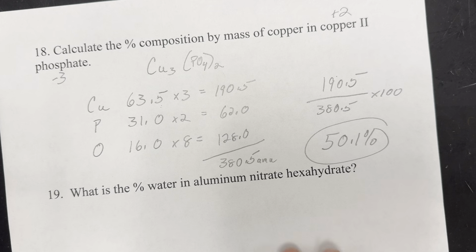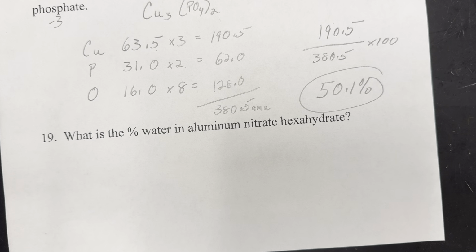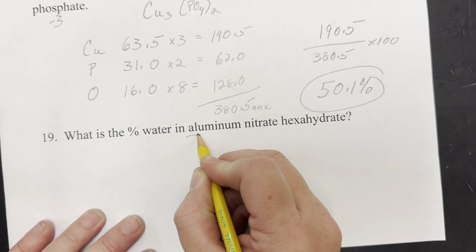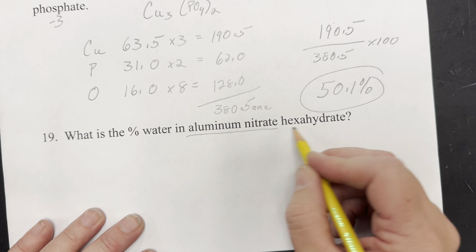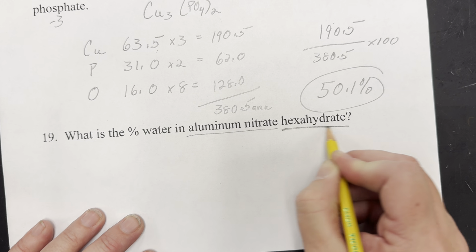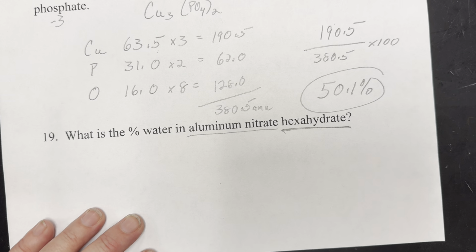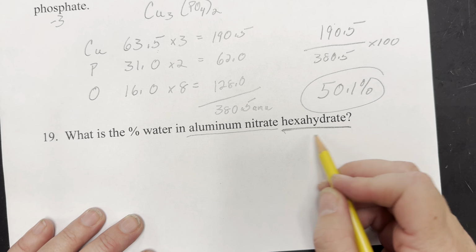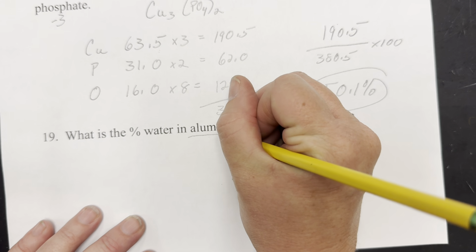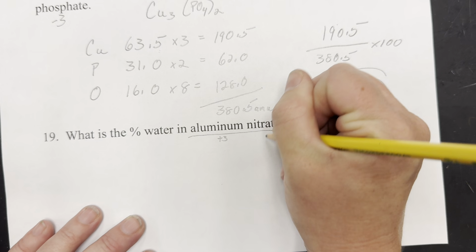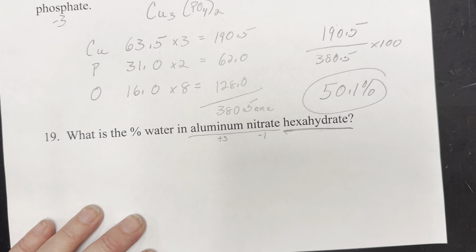Okay. All right, last problem. And this is what we're doing our lab on, something that are called hydrates. All right, what is the percent water in aluminum nitrate hexahydrate? So remember, a hydrate is an ionic compound, in this case aluminum nitrate, that has a certain number of waters attached. Okay, in this case, hexa, 6 waters. That means 6 waters. So the first thing you're going to do is write the formula. Aluminum has a charge of +3. Nitrate is a polyatomic ion with -1 charge.